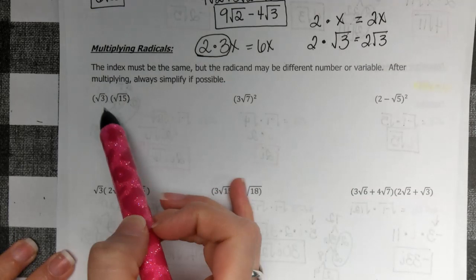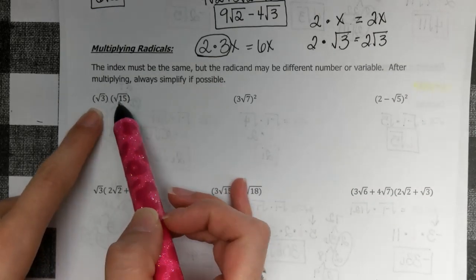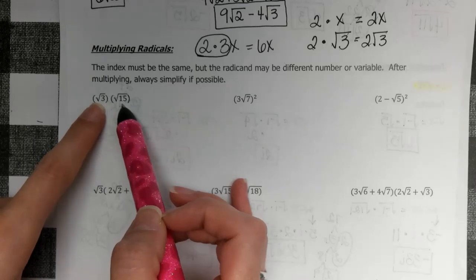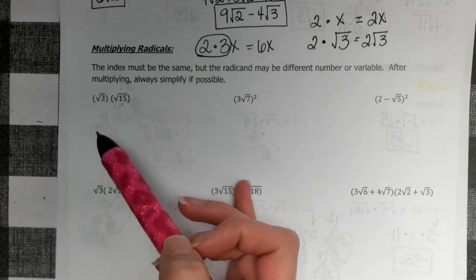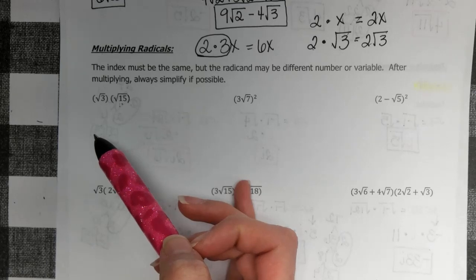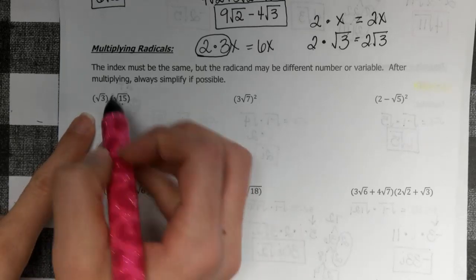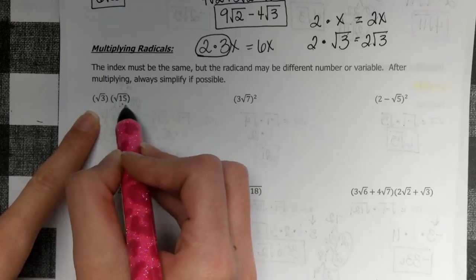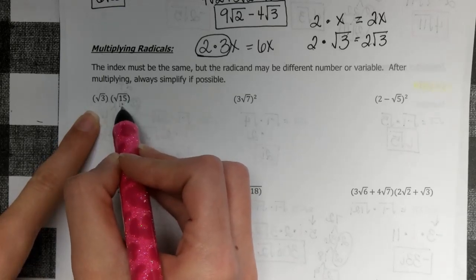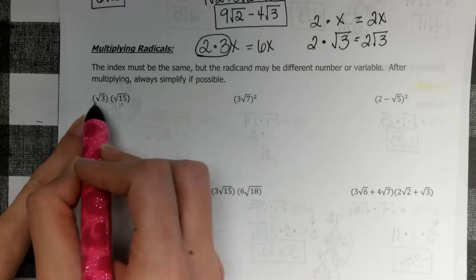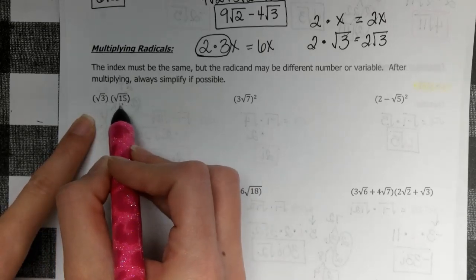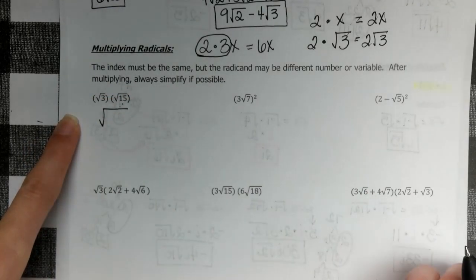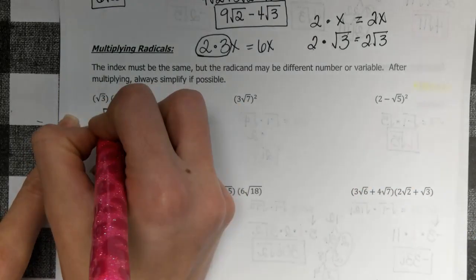If I have square root of 3 times square root of 15, those are both radical, radical. So what's going to happen is I multiply the numbers underneath the radical, and I put that under the radical. If it's radical, radical, it stays radical. Okay? So square root of 3 times square root of 15. I can't simplify 15. Yes, it breaks apart, 3 and 5, but those don't pair. Okay? So if you could simplify, you would do that first, but I can't. So this just becomes square root of, what's 3 times 15? 45.